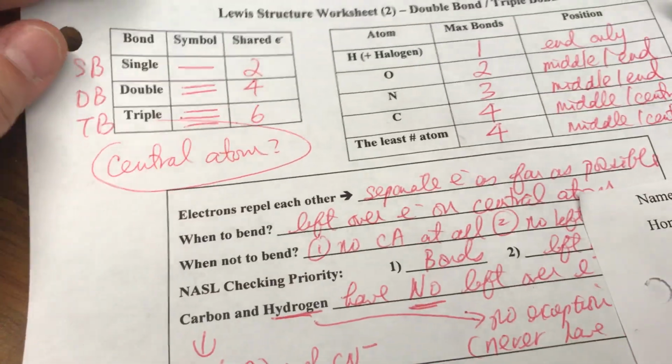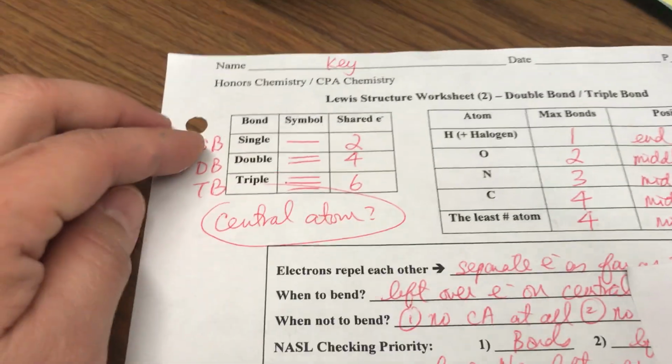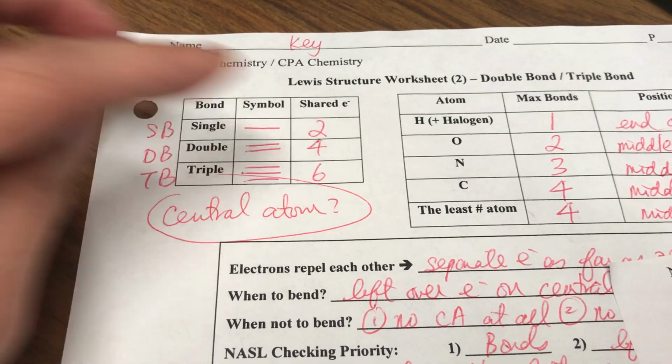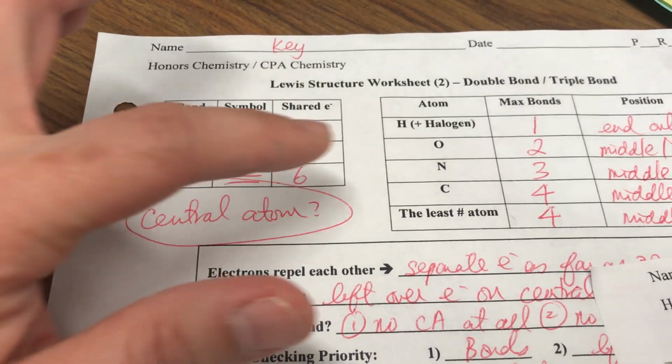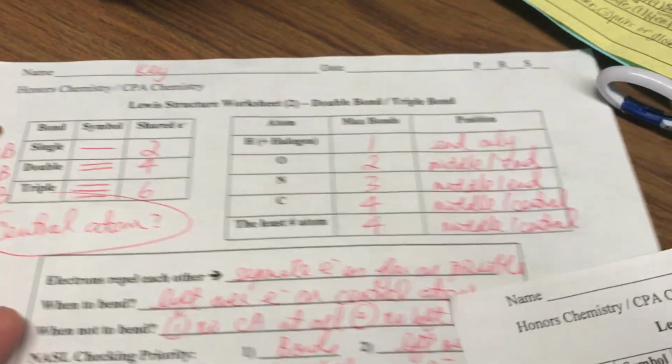So in this worksheet, I'm going to talk about the Lewis structure worksheet 2, so double bond, triple bond. Now, a single bond would be 1 line, 2 shared electrons. A double bond would be 2 lines, 4 shared electrons. And a triple bond would be 3 lines, 6 shared electrons.